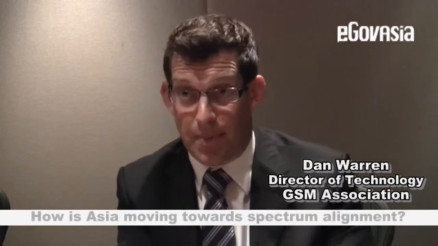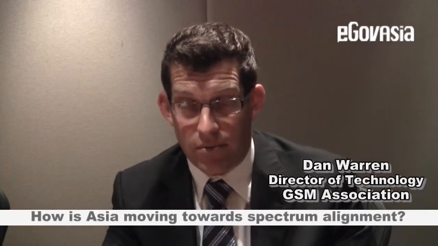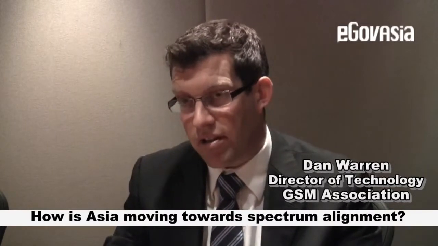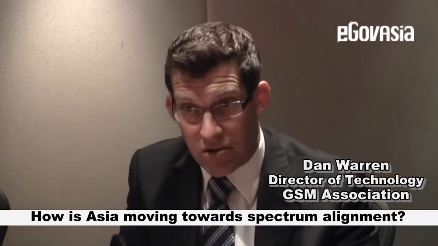We see progress in probably two key areas. From the perspective of Digital Dividend spectral alignment, we have been to a number of regulatory regimes, and there does seem to be growing consensus around, first of all, the spectrum which will be allocated, which appears to be the range from 698 to 806 megahertz within Asia, and then the alignment of the band plans within that spectrum. There are still people to be convinced, but we continue to lobby and we continue to promote the benefits of a strong alignment in spectrum allocation within the Digital Dividend.